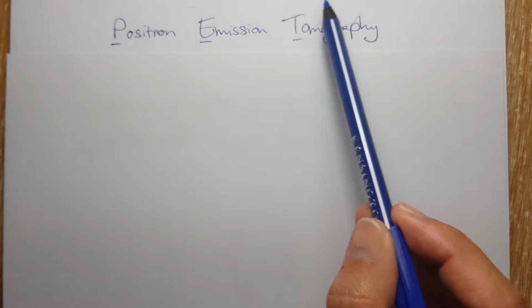PET stands for positron emission tomography. You don't need to remember that, and tomography is just a fancy word for picture. Remember that these scans are all about imaging what's inside the body.